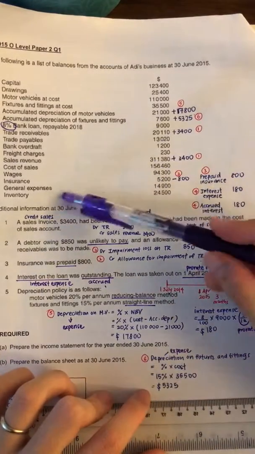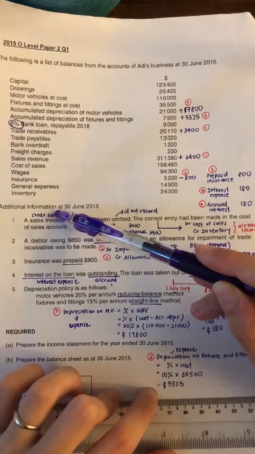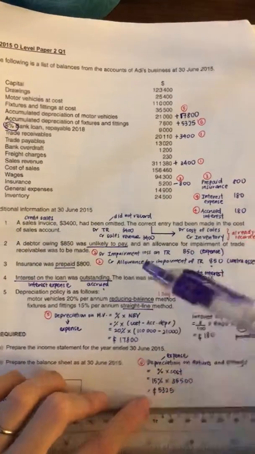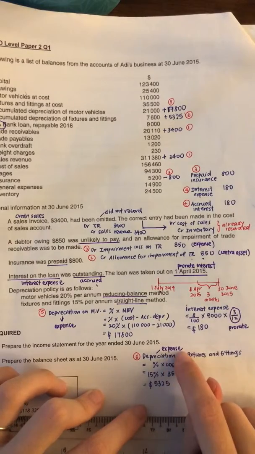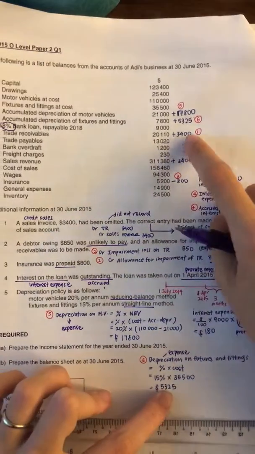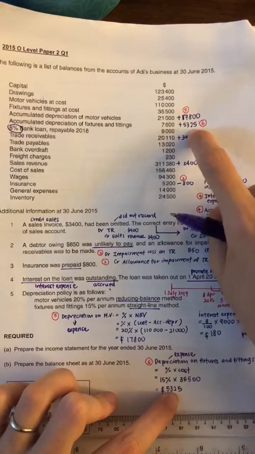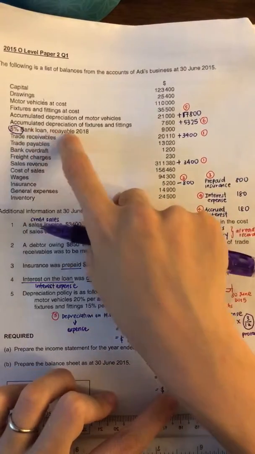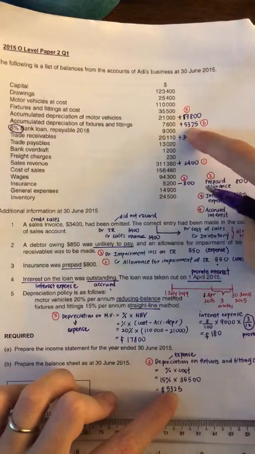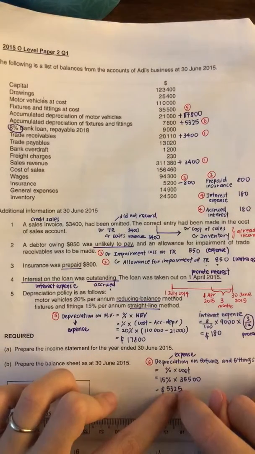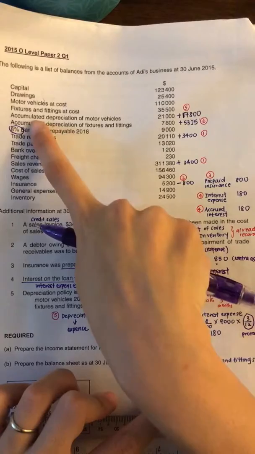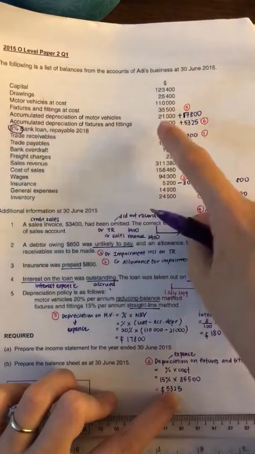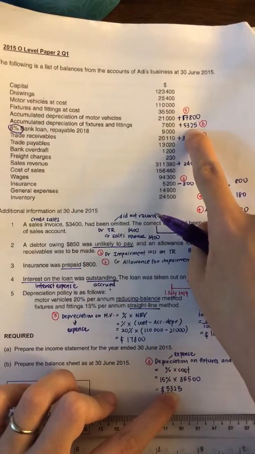So repeat again, every additional information, we have to do two adjustments. Adjustment for this will be depreciation, which is expense, and we also have to add the total accumulated depreciation over the years. So my expense will go up by 5325. My total accumulated depreciation will also go up by 5325.